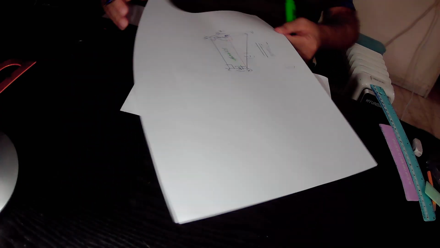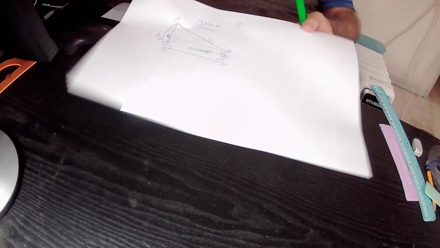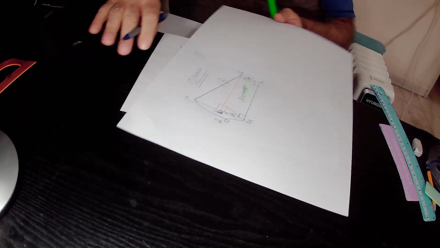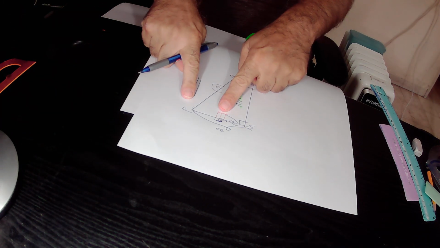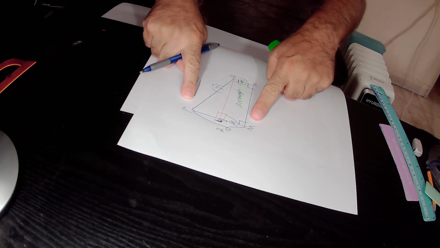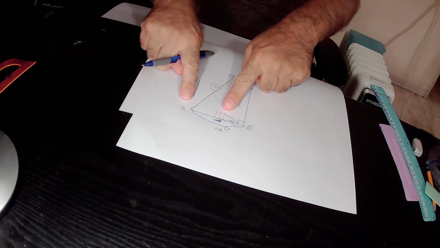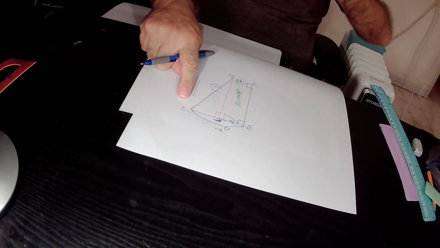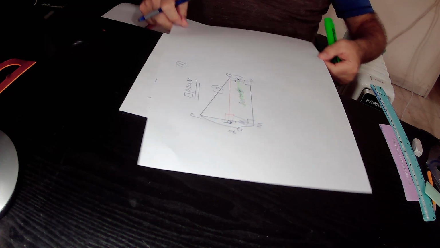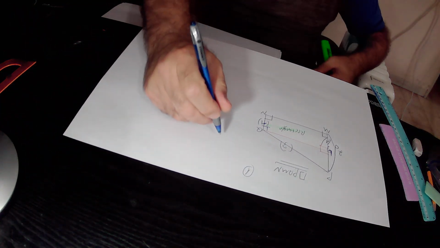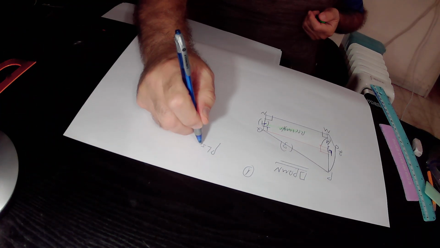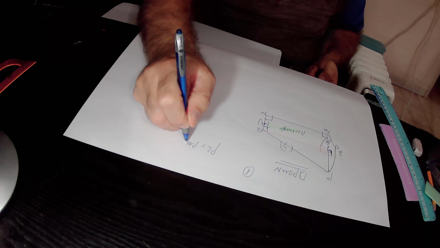So what is the length of this missing line PL? From the drawing, it is very easy to see that PL in total equals PM minus LM. Write it down. The missing side PL is equal to PM minus LM.